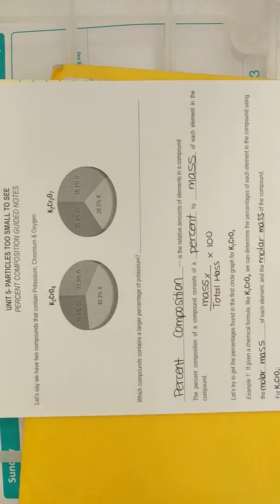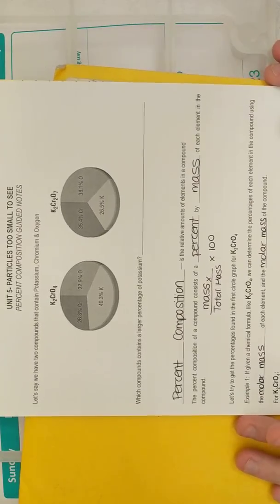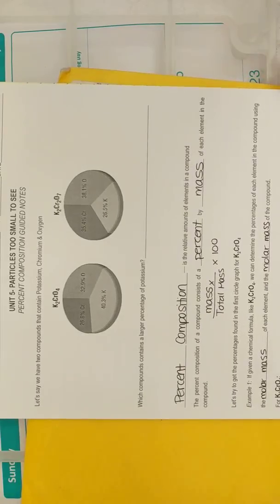So on our third snow day, we were going to do some notes in class on percent composition, so I'm going to get us going. Yesterday you did percent composition by mass, given the masses of the elements, and then you had to figure out the mass of the compound. Today we're going to talk about how I could get percent composition without being given masses.